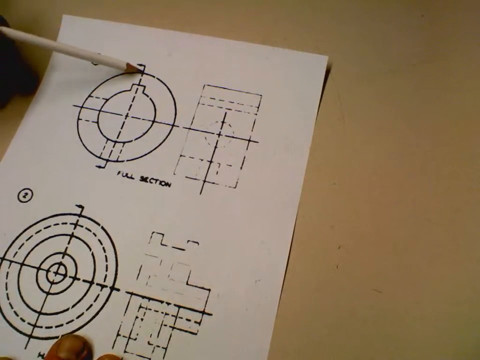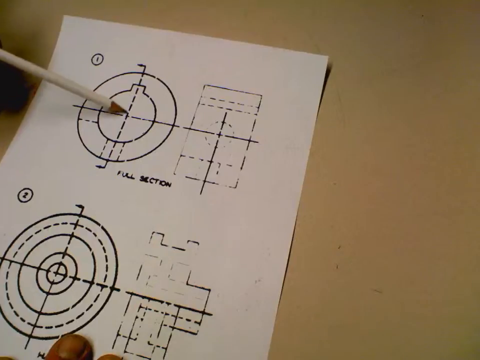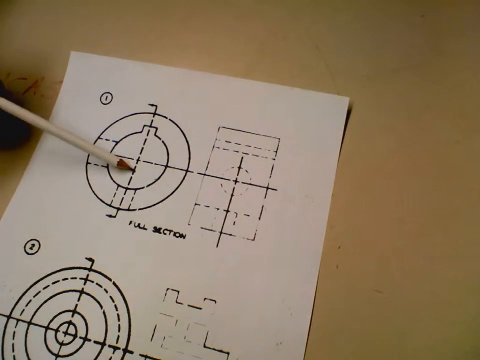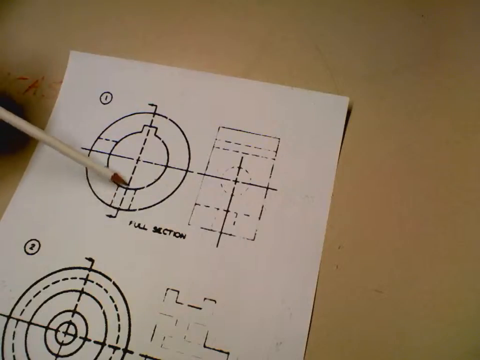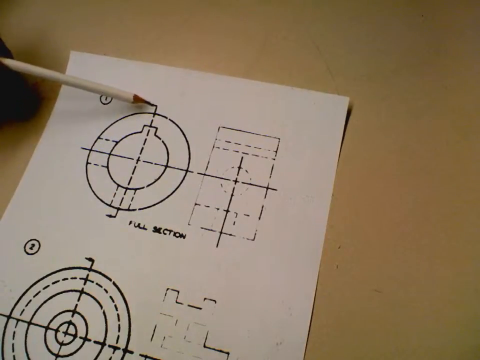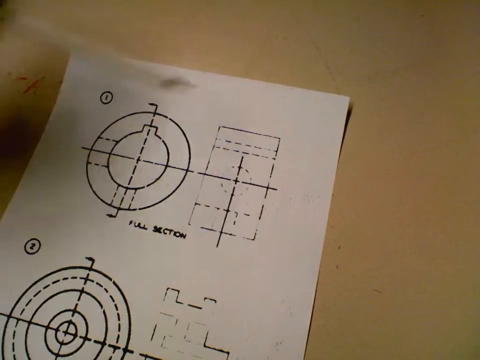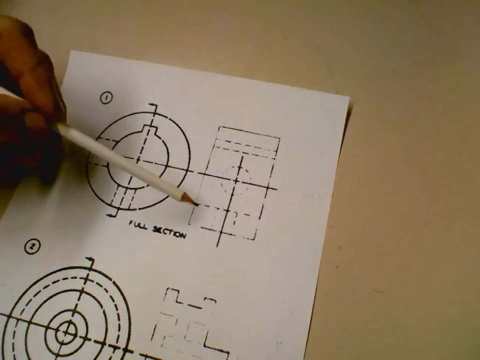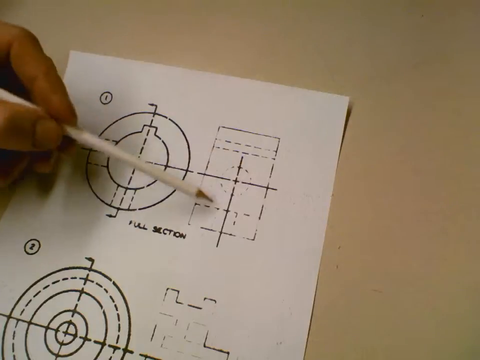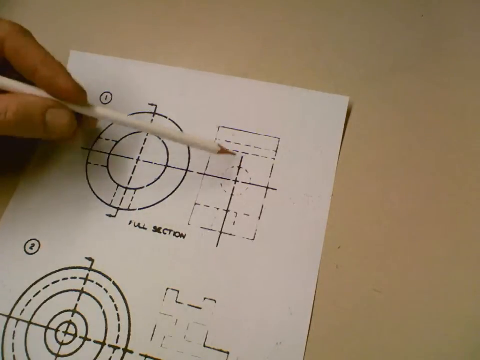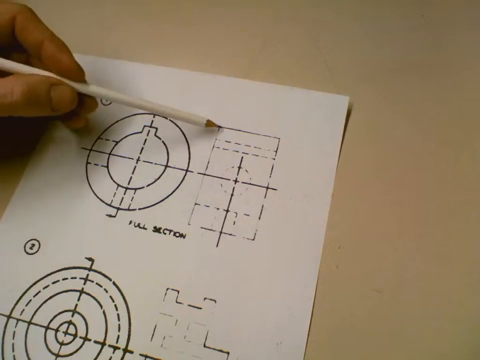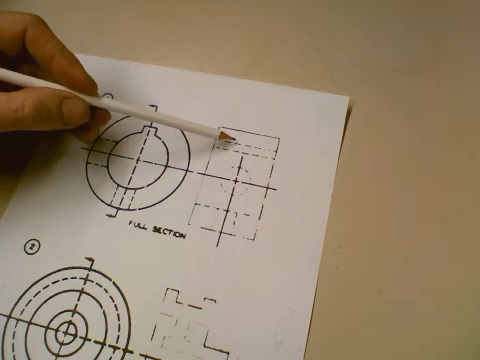And full section means here's the cutting plane, and you're cutting all the way through the object. All right, there's the cutting plane. You're cutting it. It's like taking it to a bandsaw and cutting it in half. And this is what you're going to look at. Now this is just kind of a silhouette with some hidden lines and some faint lines, and what you have to do is go in and darken all the lines here and then put hatch lines where it's been cut.